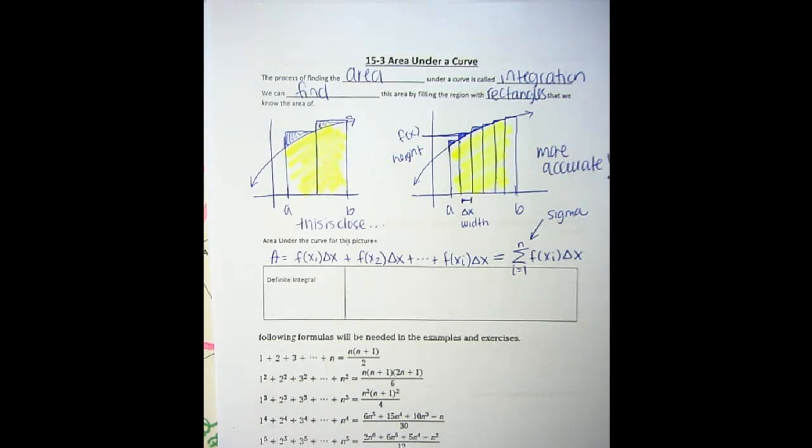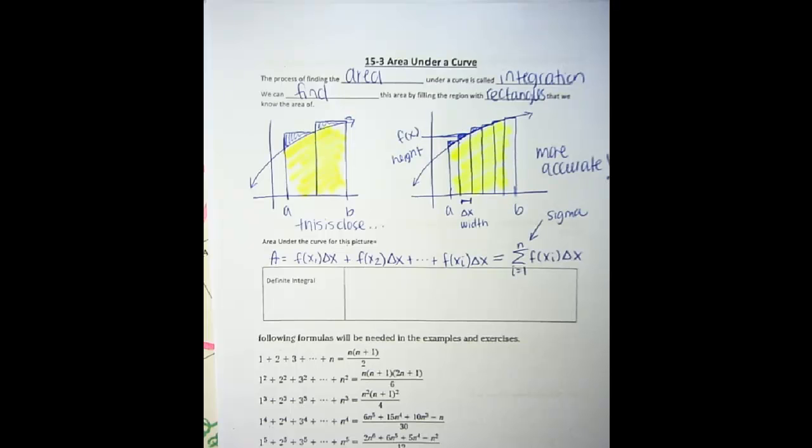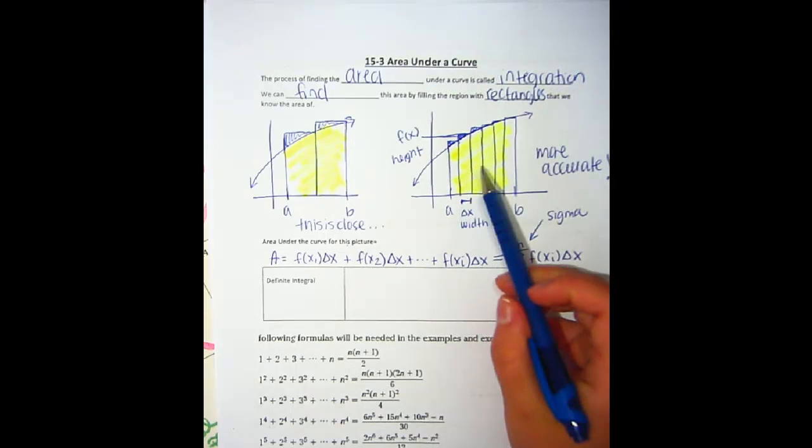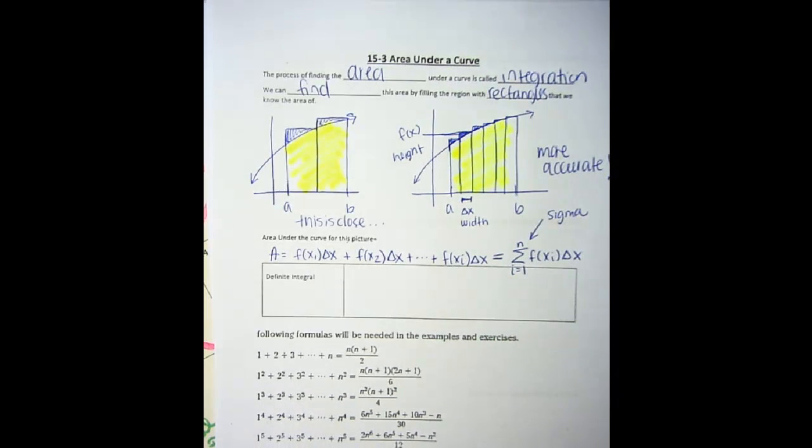Each rectangle right now, we can see the width for each of these. And right now we only fit 1, 2, 3, 4, 5, 6 rectangles in that space. To get a really accurate integral or area, we want to make those rectangles as small as possible in the width department, okay? So the way that we do that is we say that n is going to go to infinity. We're going to make n rectangles fit inside that space.